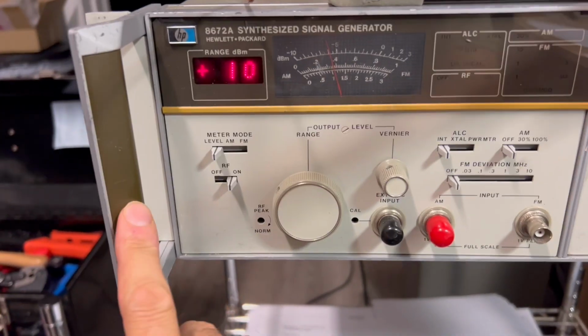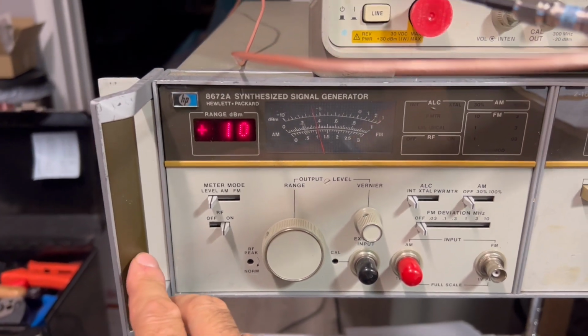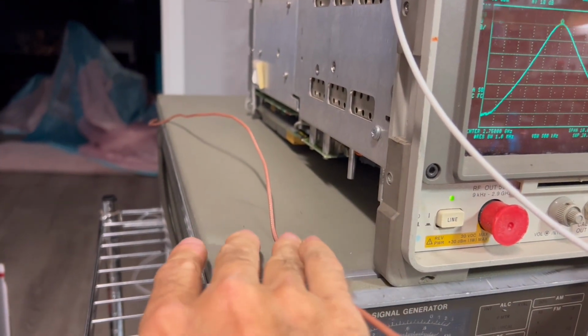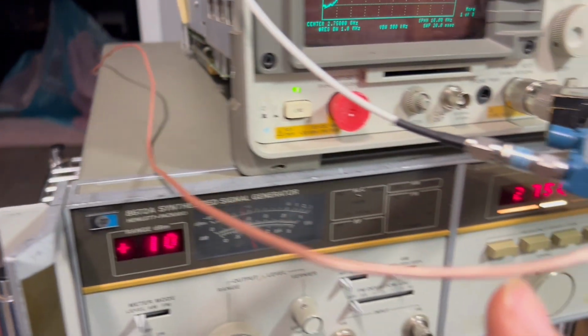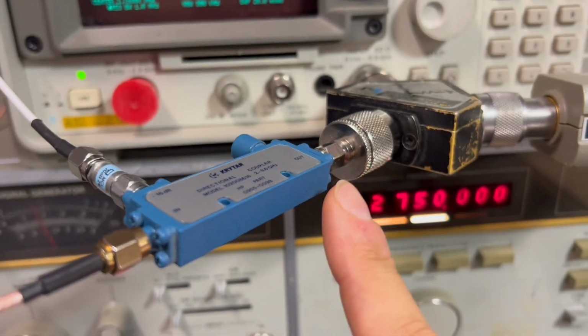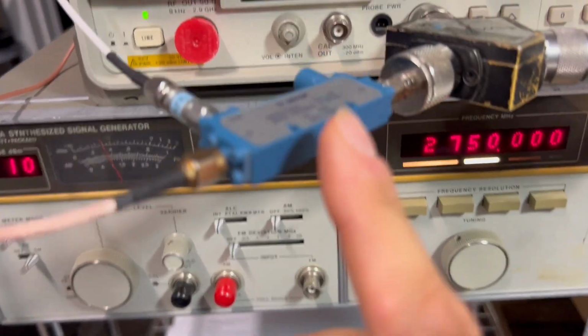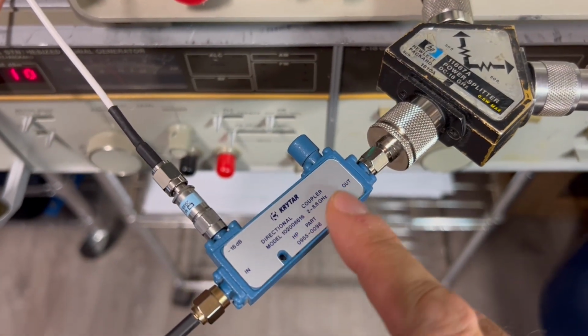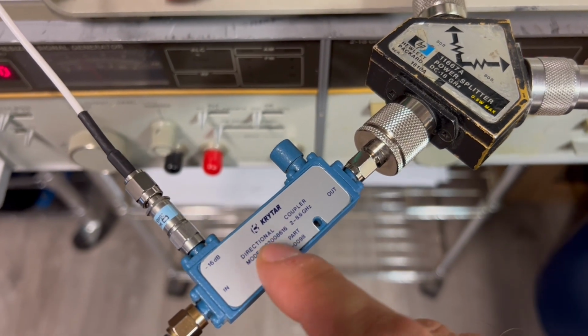This one has the option where the RF port's on the back, so I'm feeding the RF from the signal generator out of the rear port into a coupler. This is actually the coupler that I removed from this spectrum analyzer when I upgraded to the tracking generator option. So it's a directional coupler.